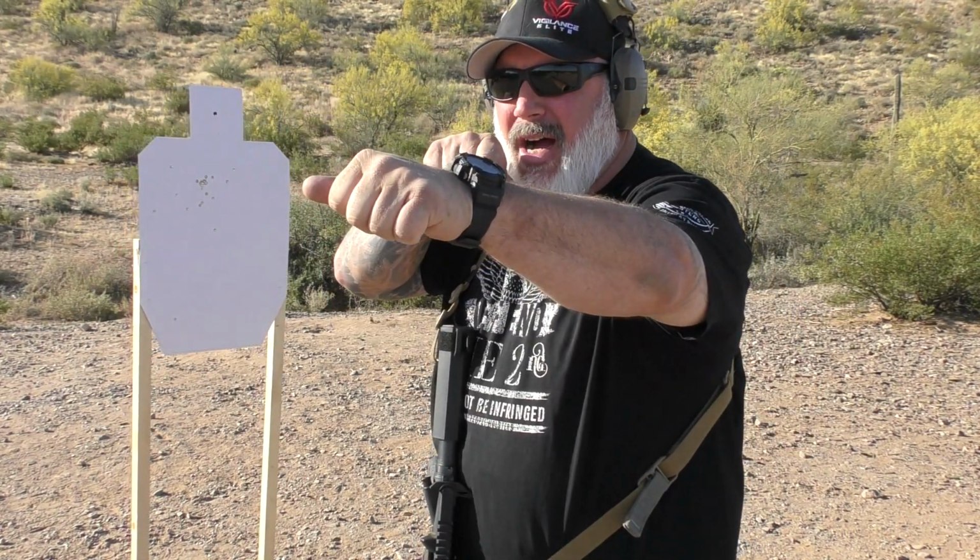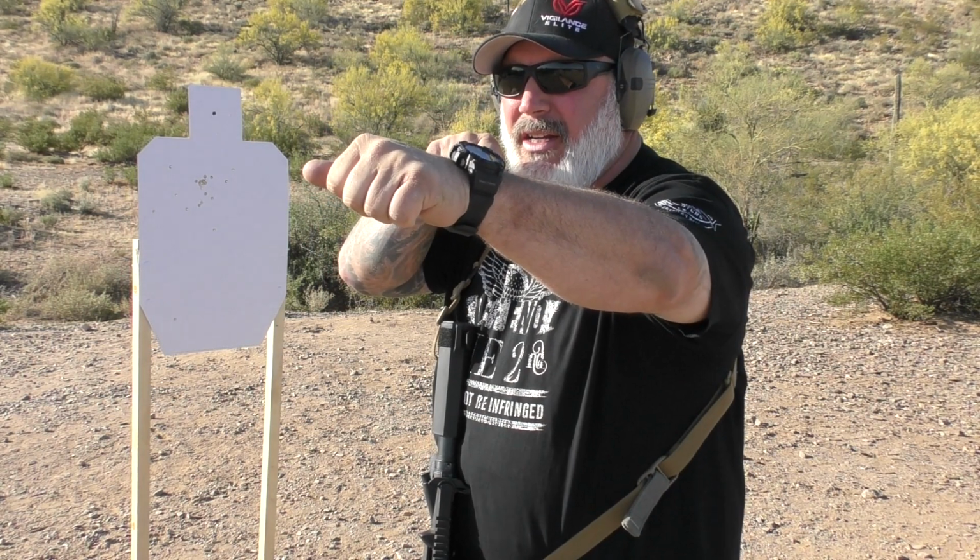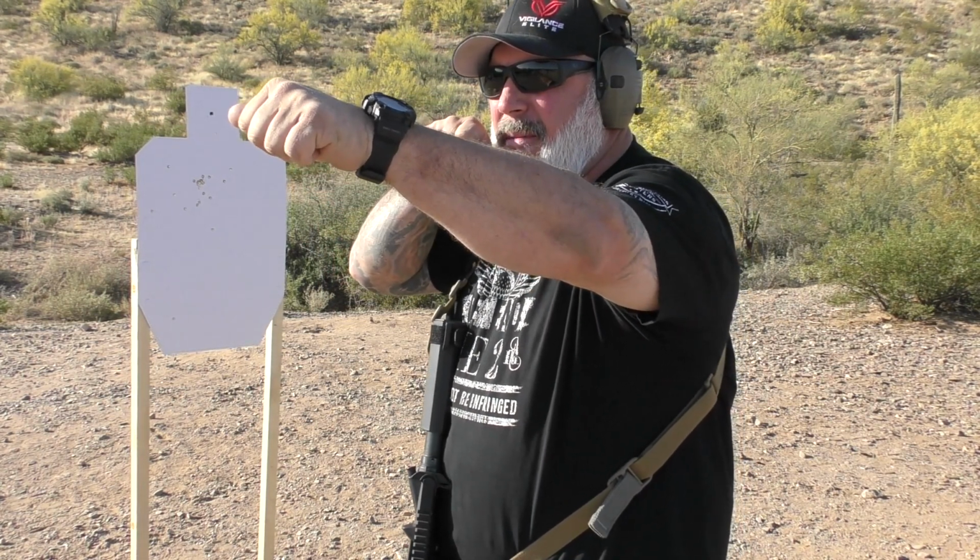You're going to have to aim high at the near target and then transition to aiming in the right place at the far target, and get your brain to start switching back and forth quickly so you can be more proficient at those various yards utilizing your height over bore.